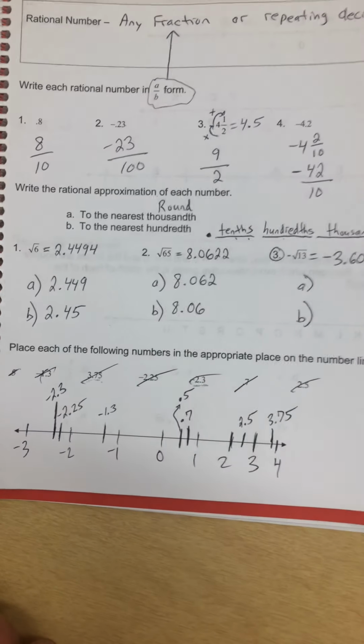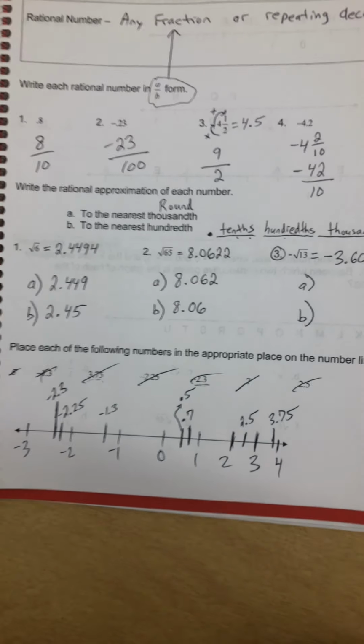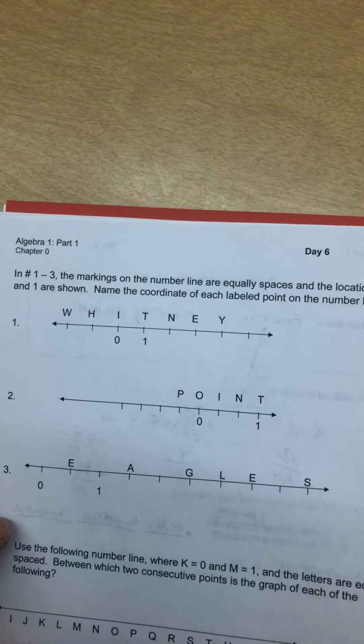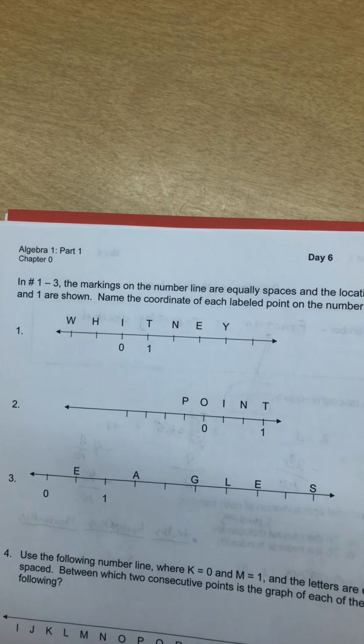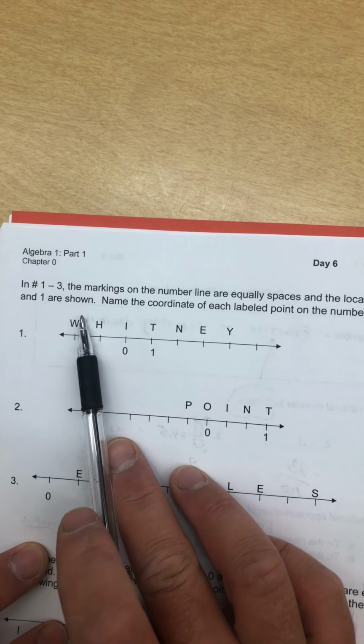All right. So just ordering things on a number line. If you have the decimal, it's a lot easier. Fractions, much more complicated. You might want to change them to decimals for now. All right, let's try the next page. So we've got some number lines here. It says just basically mark the number line correctly. The 0 and 1 are shown.